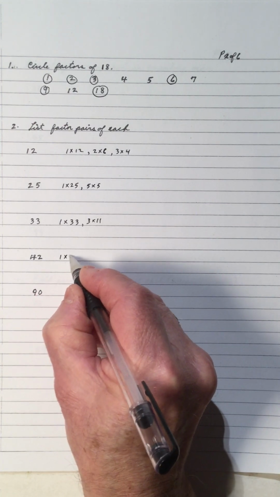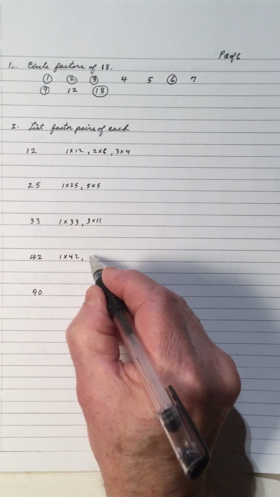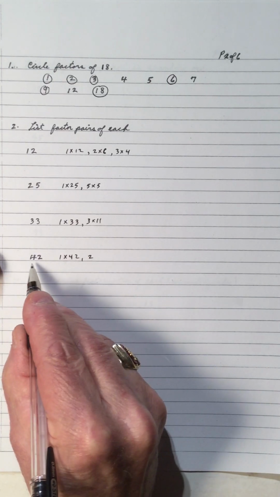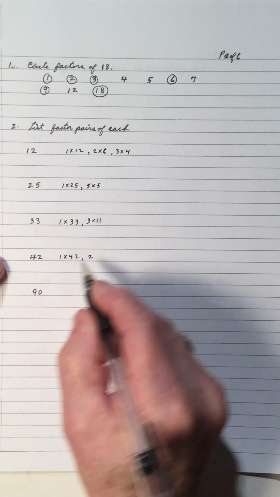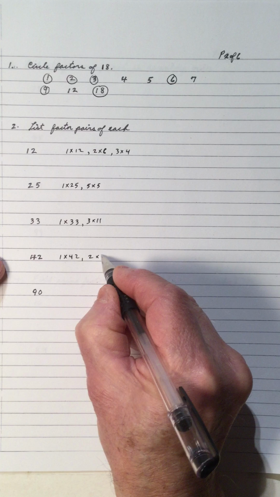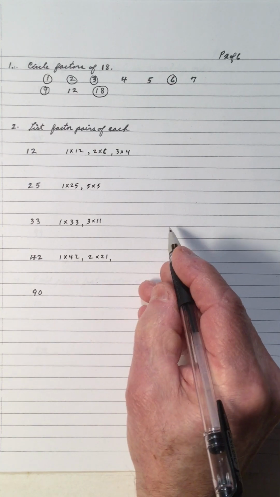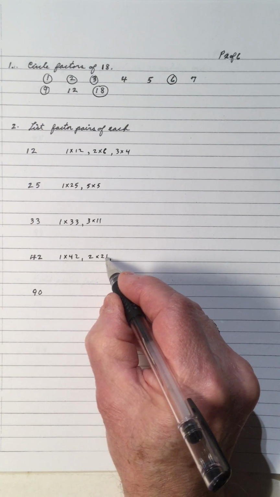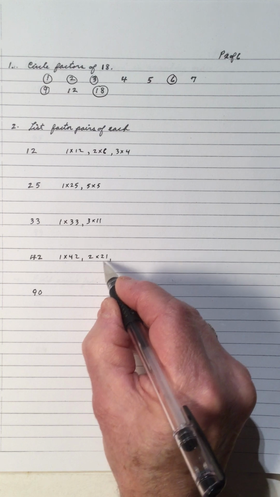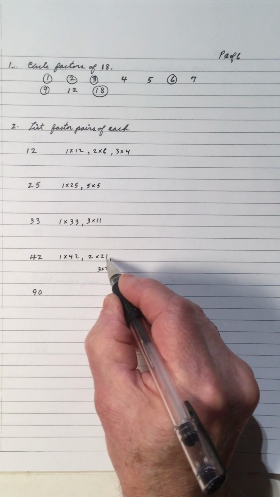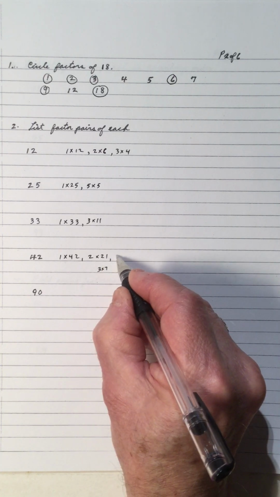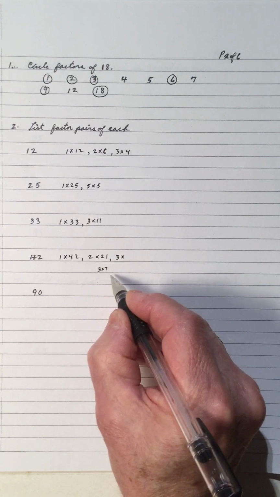42. 1 times 42 is the first one. I see a 2, because it ends in 2, it's even. So 2 times 21. Now, the way that I do it, when I see a 21, I think about 3 times 7. So if 21 has a 3, that means 42 has a 3.